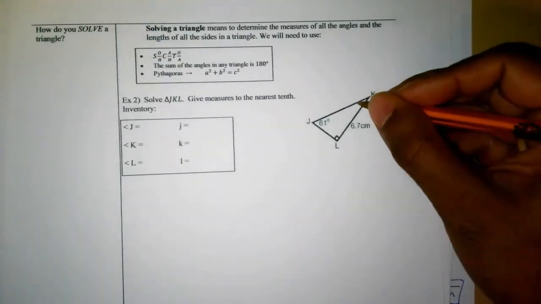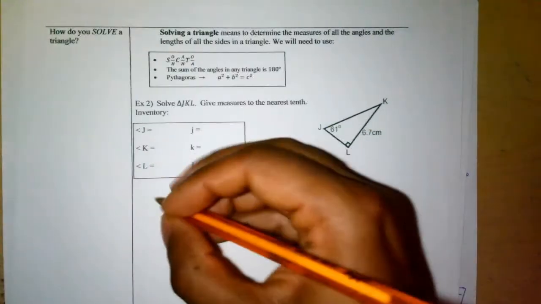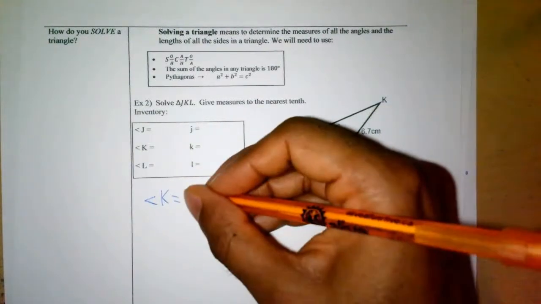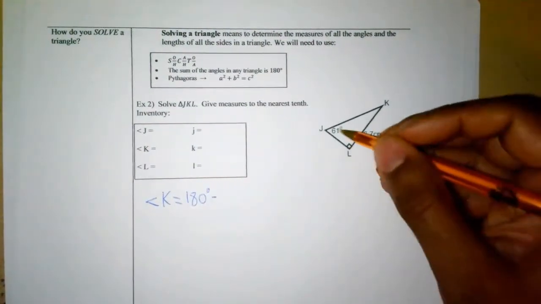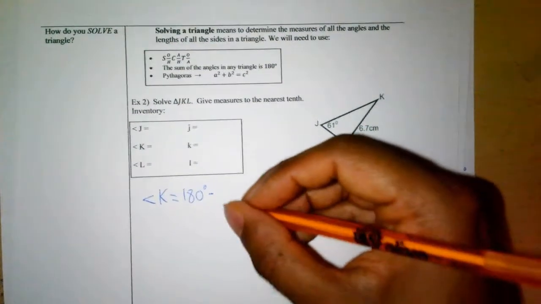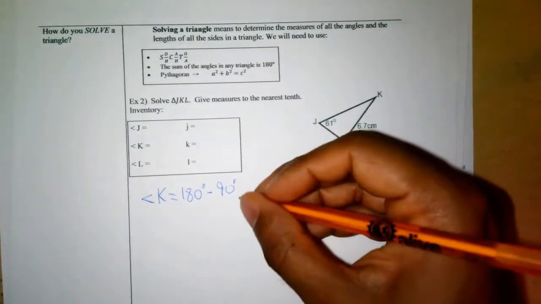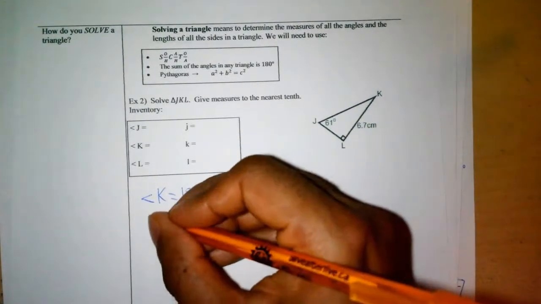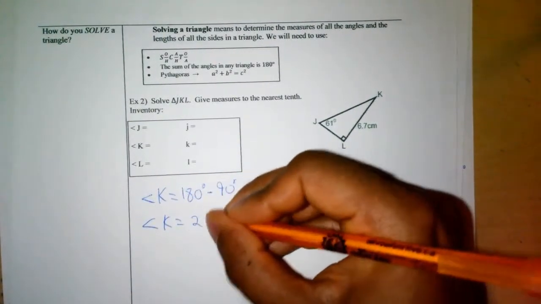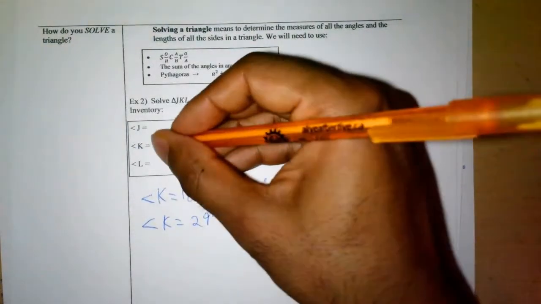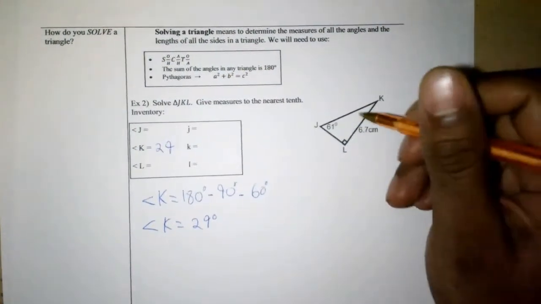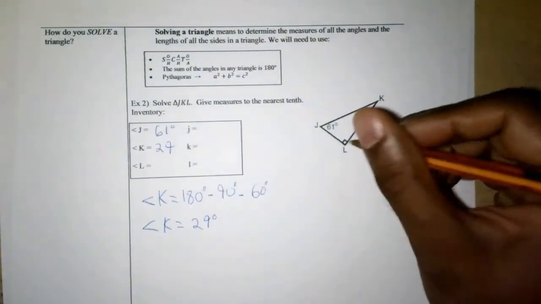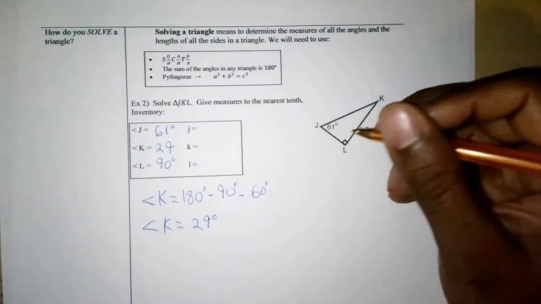So let's solve angle K. So you know that angle K is going to equal 180 degrees minus the other two angles. So minus 90 degrees, the right angle, and minus 60 degrees. Okay. And if you do that in your calculator, you should get angle K to equal 29 degrees. So we already got one piece of information. So I got to write that in. And I might as well write the other information that's given. So angle J is 61 degrees. Angle L is 90 degrees.